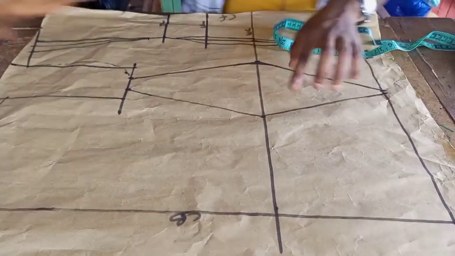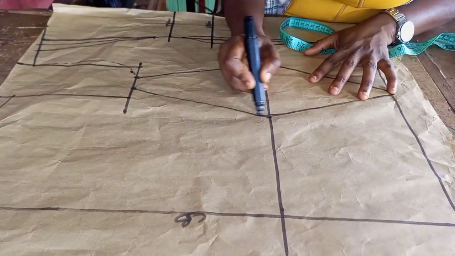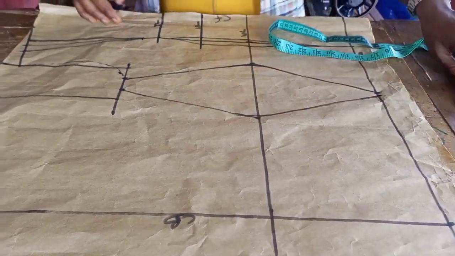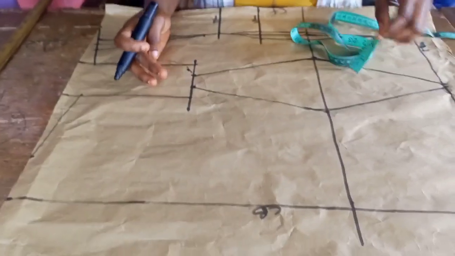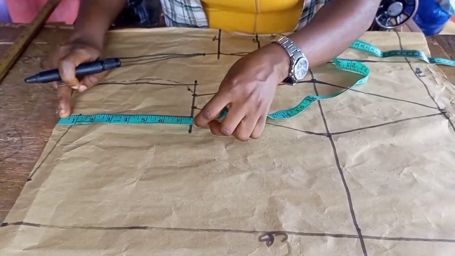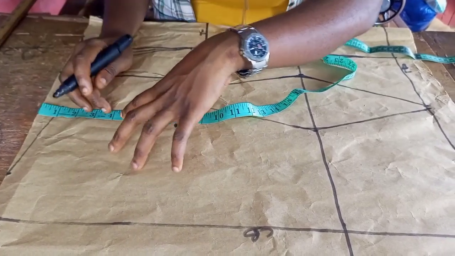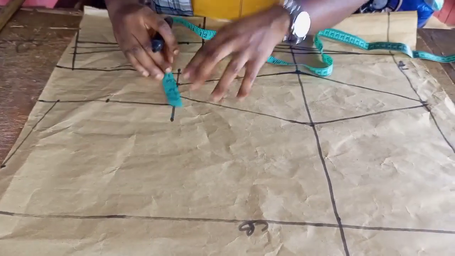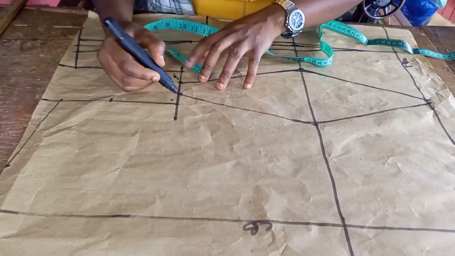So if you have a pointy waistline, don't forget to always blend it. Always blend it. So once we are done, the next thing is to shape the armpit. Now, at this point, you don't need to come in by half inch, because this is the back. Just get the midpoint, which is 3 3/4. Just mark it this way. Then you come out here by half.